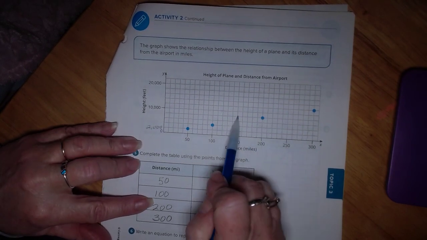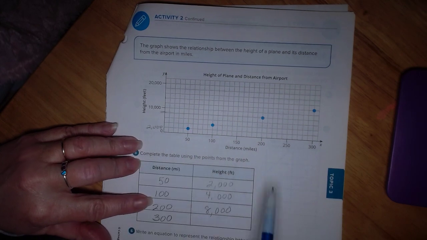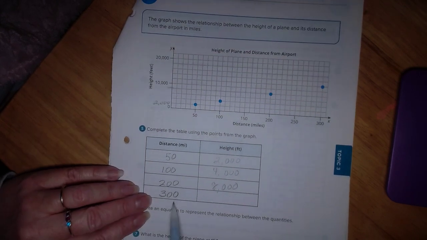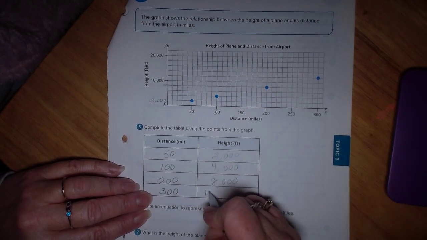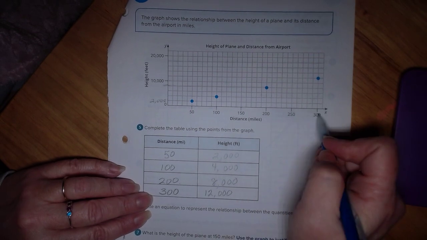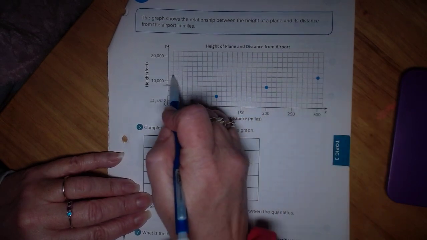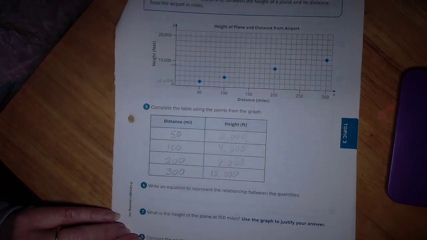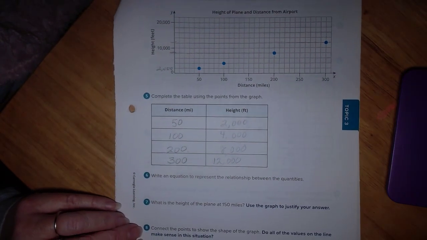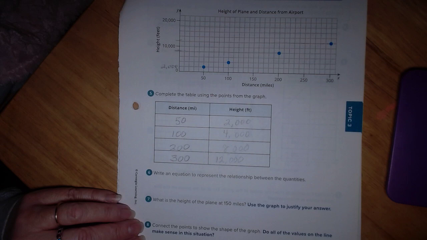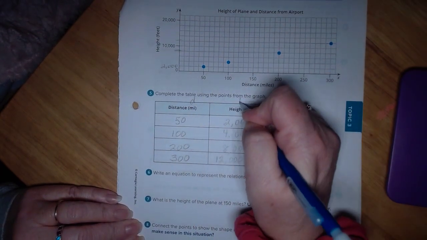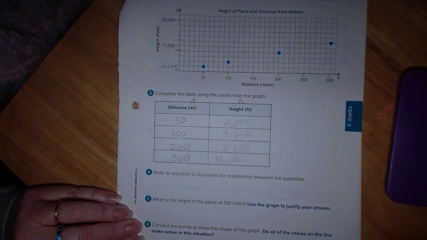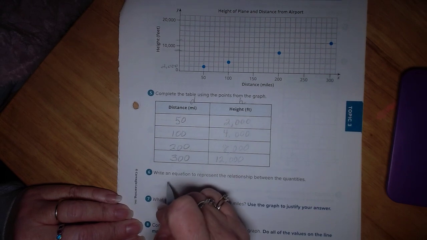We can check that. Yes, that's where 8,000 would be. And then 300, we should be able to add these two together. So it should be at 12,000. Let's check that. So it comes over here. It's the line right above, and that is correct. And it says write an equation to represent the relationship between the quantities. Well, let's see. So we have D for the distance and H for the height. So what is happening? Our height is determined.